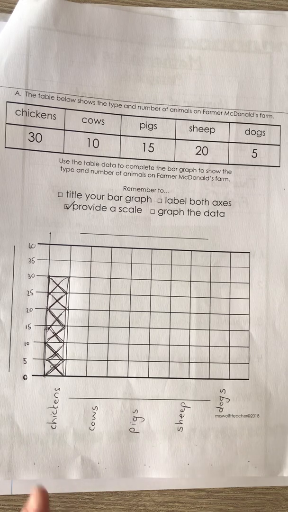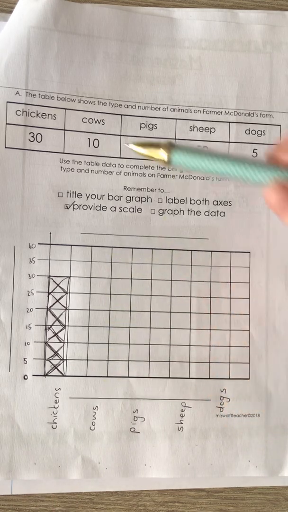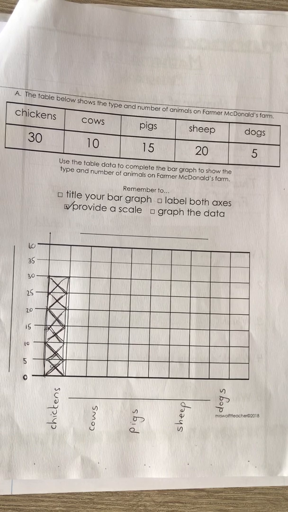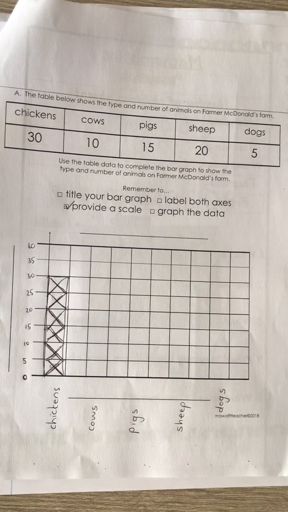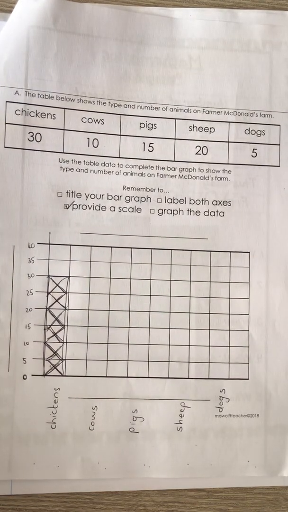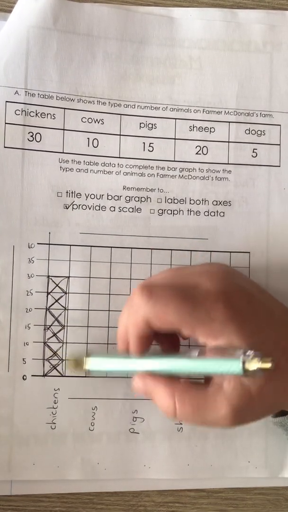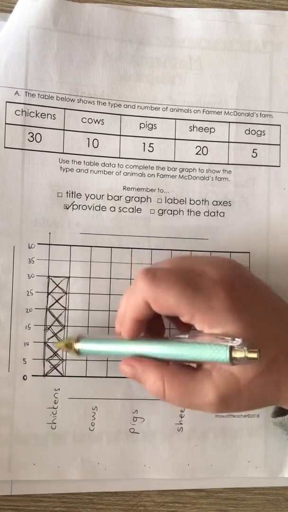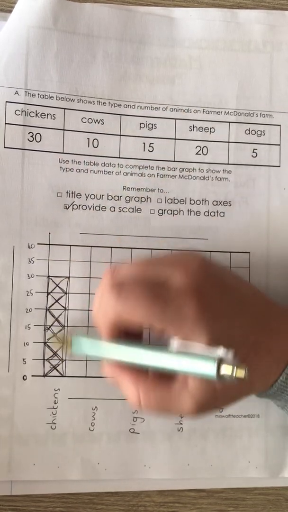So cows, color it all the way up to what number? Then next, color and show me how many pigs there were. When I'm saying color, if you don't have coloring pencils, please don't stress about it. Just use your gray pencil, not like I'm doing, because this doesn't look nice. Just very nicely, very neatly.